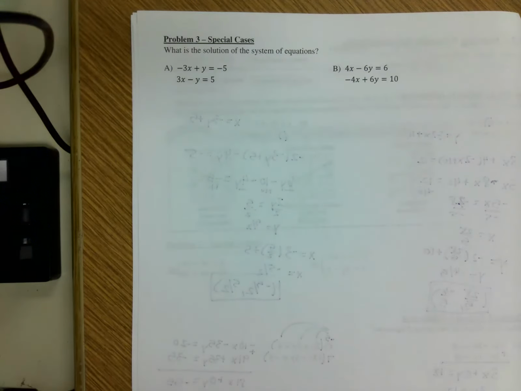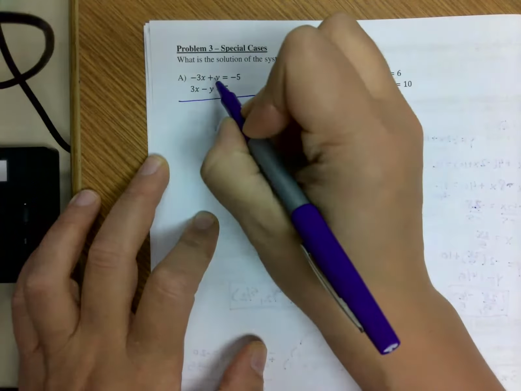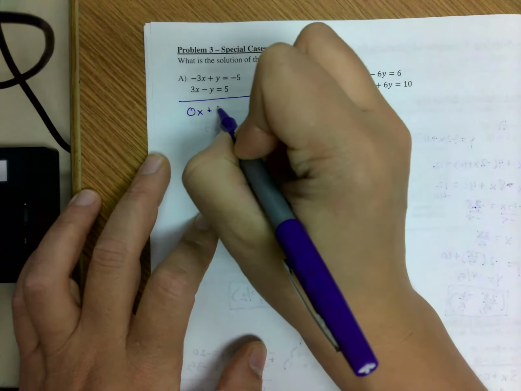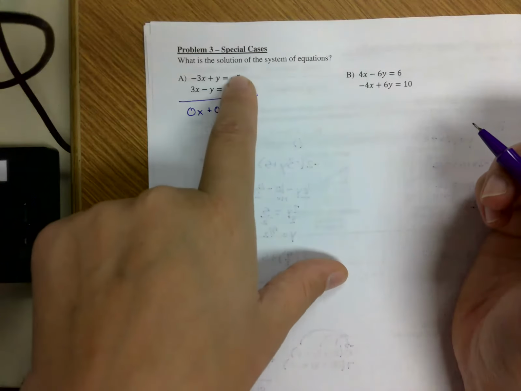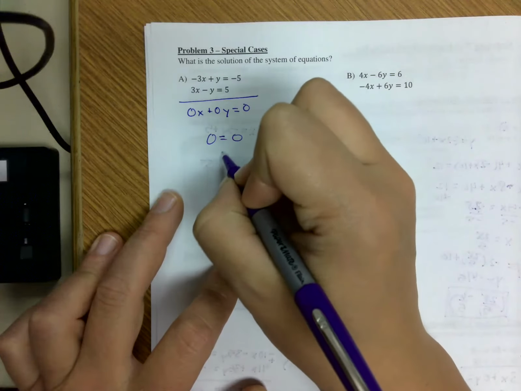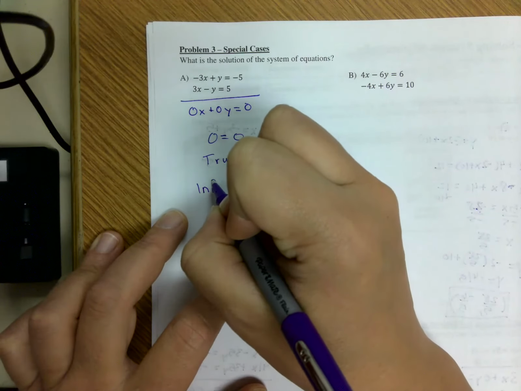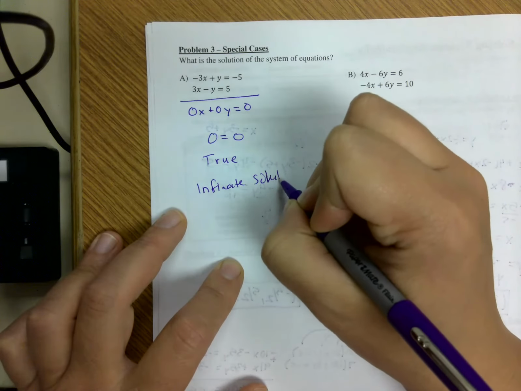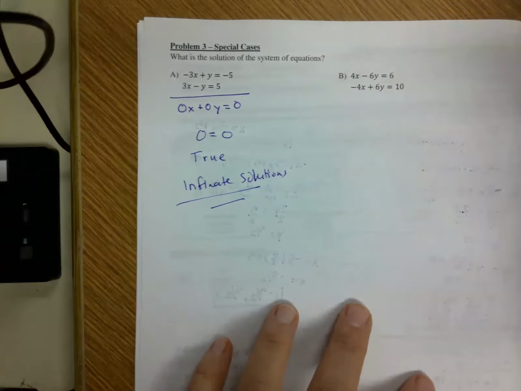And then finally, we have two special cases. Now I'm going to do both of these by elimination because if I look, these are already opposite each other, and these actually are already opposite each other. So this would become 0x plus 0y is equal to 0. Well, when I look at that, because 5 and negative 5 add up to 0, this is 0 equals 0. And in this case, this is a true statement. If you get a true statement, this is infinite solutions. So if everything cancels, you get infinite solutions.